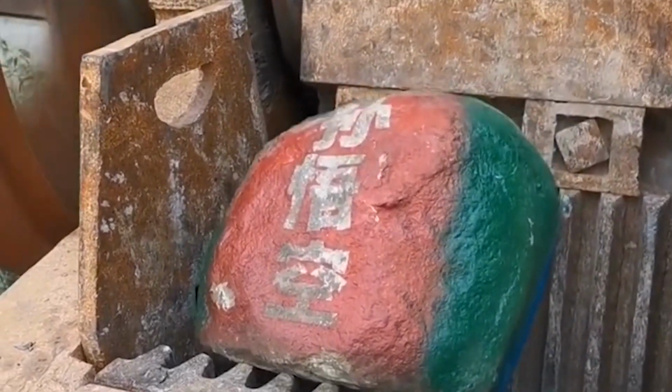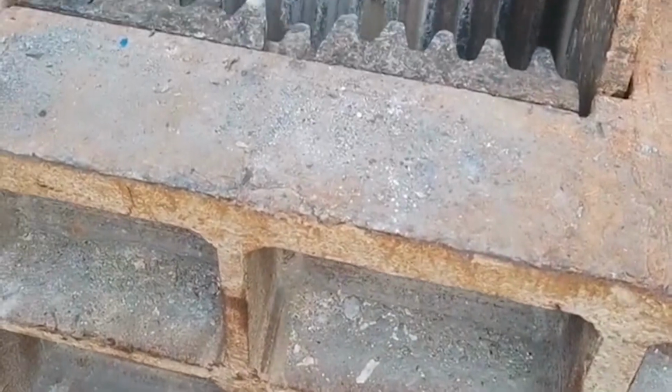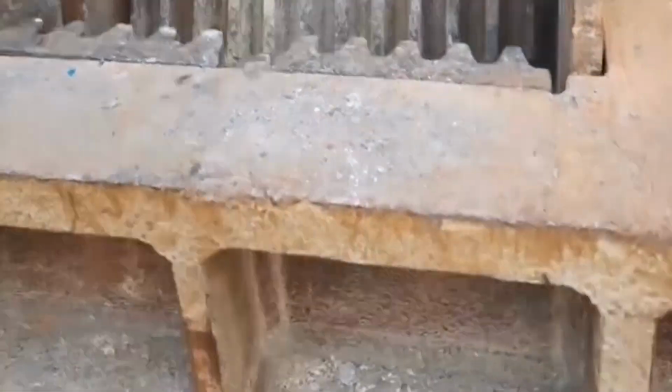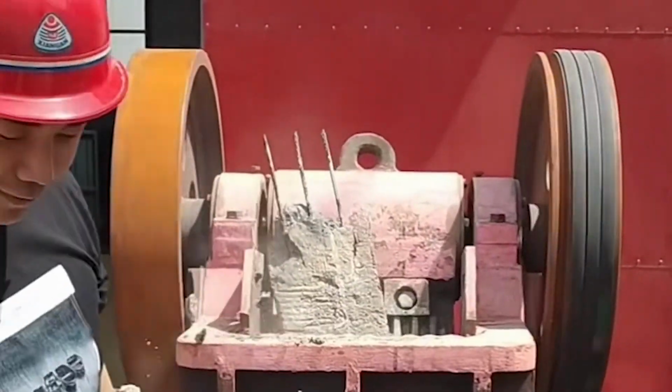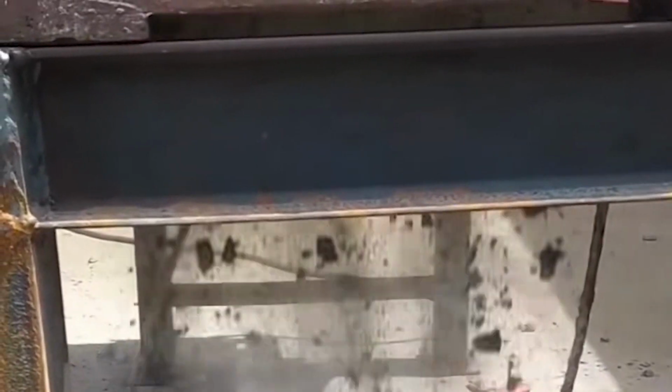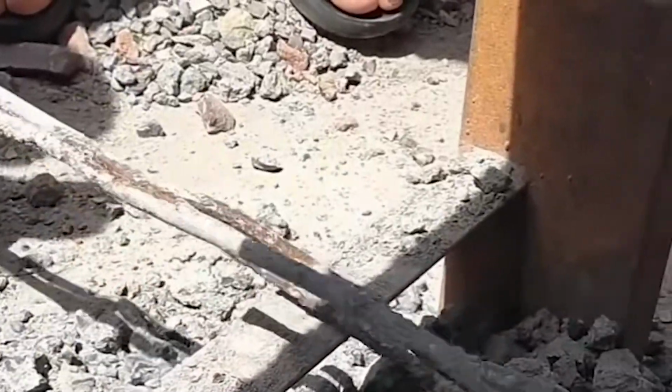The user can adjust the gap between the counterattack frame and the rotor frame to achieve the purpose of changing the size and shape of the material. Performance characteristics of sand and gravel crusher. 1. Large feed inlet, high crushing cavity, high hardness of adaptable materials, large lumpiness, and less stone powder.